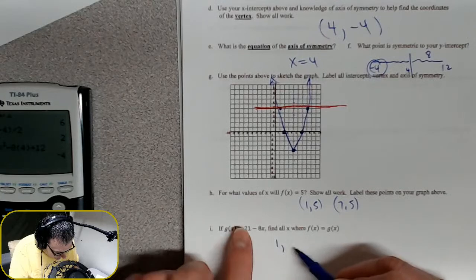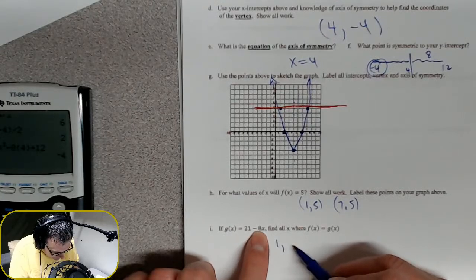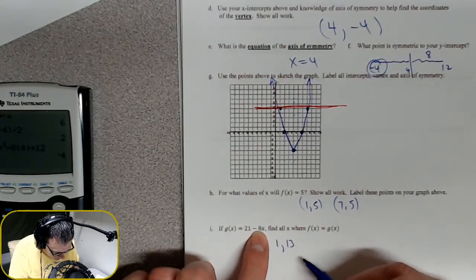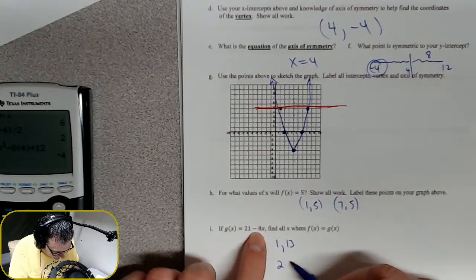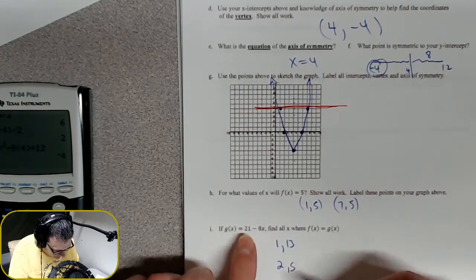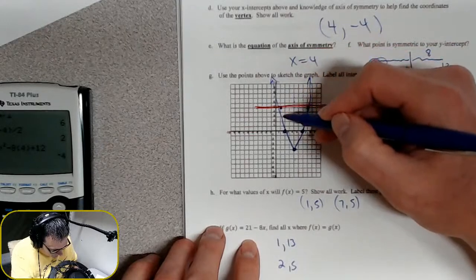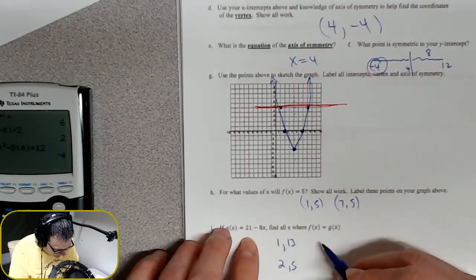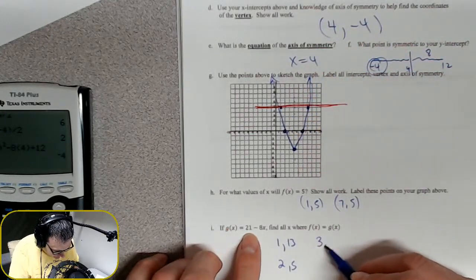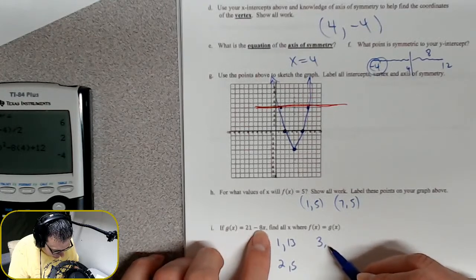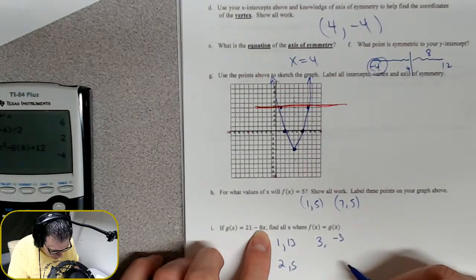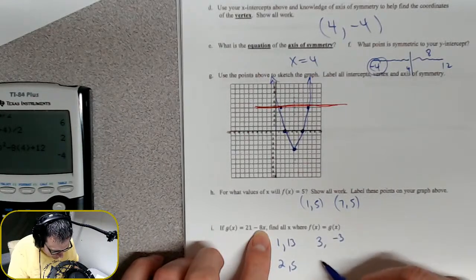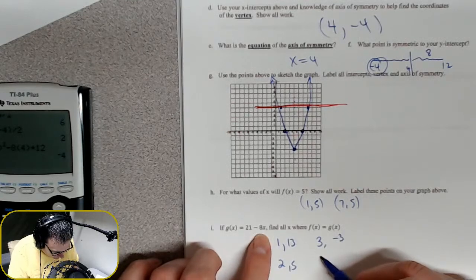If I plug in 1, 21 minus 8. You see, it's 13. Nope. I plug in 2. 21 minus 8 times 2. 8 times 2 is 16. 21 minus 16 is 5. 2 comma 5. Okay, still it's coming in. Okay, 3. I plug in 3. Okay, 21 minus 24, 3 comma negative 3. You see how we're doing this? And I just keep plugging points in. Plug in 4.